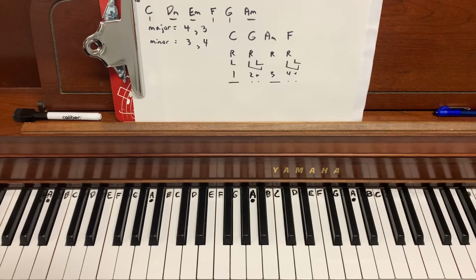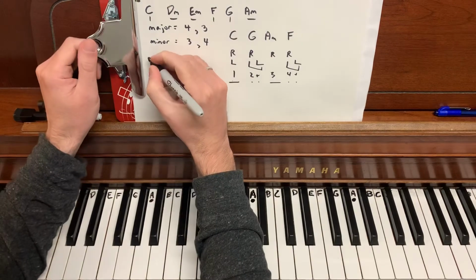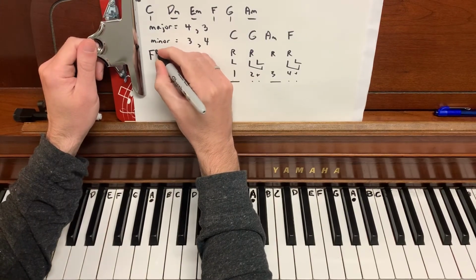One more thing I want to cover is, what are some other common chords we might see? We might look up a song online that we want to learn how to play. Well, we're going to see a chord maybe that we don't recognize. I'm going to just put out a crazy one, F sharp minor. So that demands a couple things.